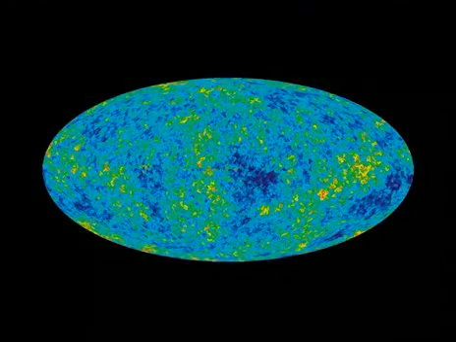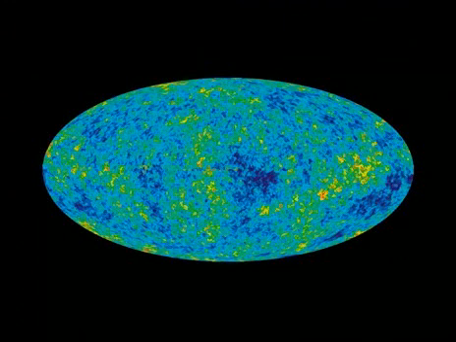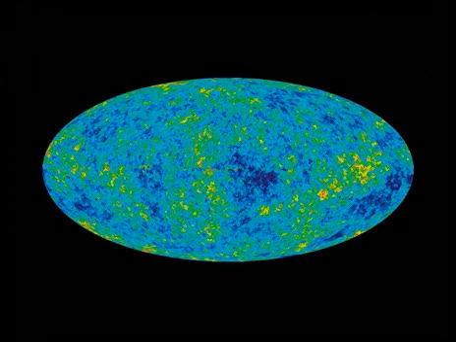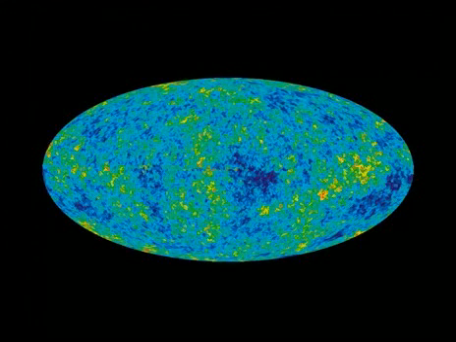And what WMAP did was exactly that, and it returned this image, an iconic picture in cosmology, a map of the tiny temperature fluctuations in the cosmic microwave background. The blue regions are a little bit cooler than average. The yellow and the red regions are a little bit hotter than average. This is the snapshot of what the universe looked like about 400,000 years after the Big Bang.